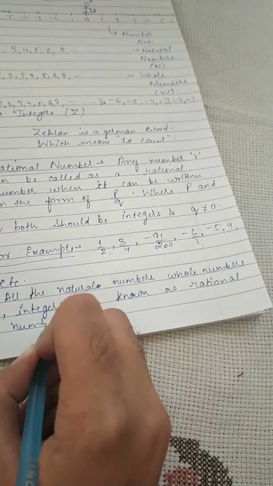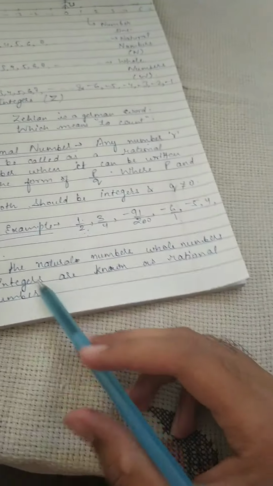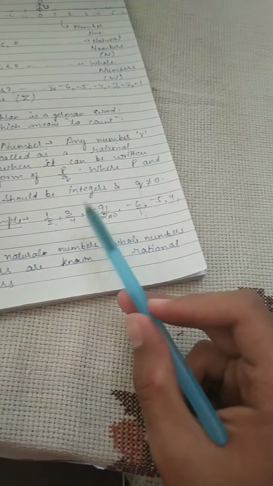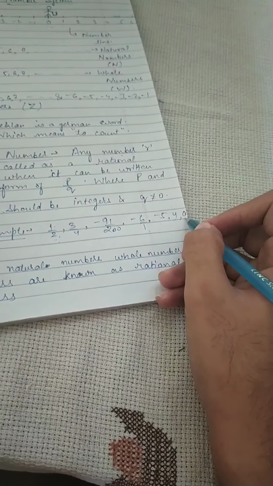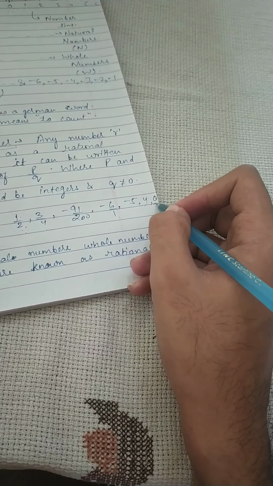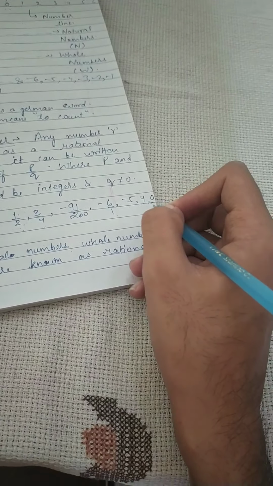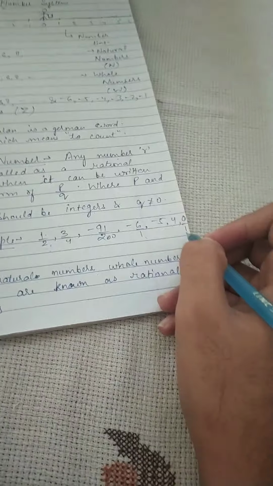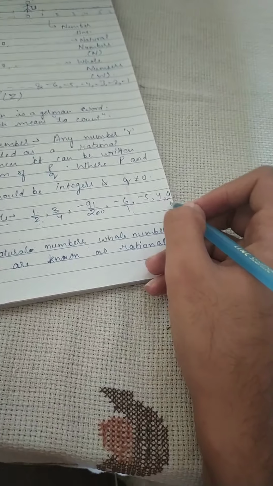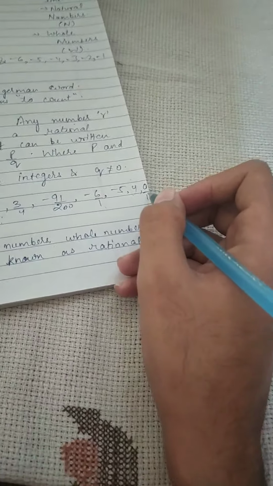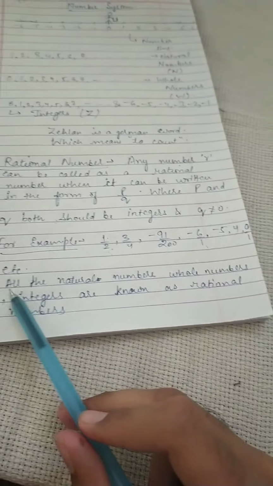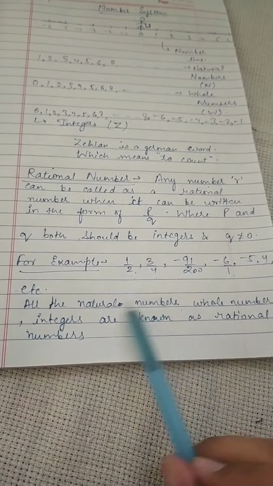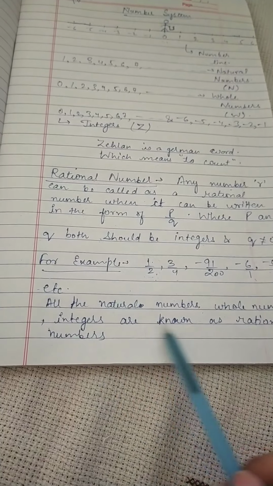Even 0 is also a rational number, because we can write 0 as 0 upon 1, where 0 and 1 both are integers, and 1 is not equal to 0, so 0 is also a type of rational number. So the conclusion is that all the natural numbers, whole numbers, and integers are known as rational numbers.